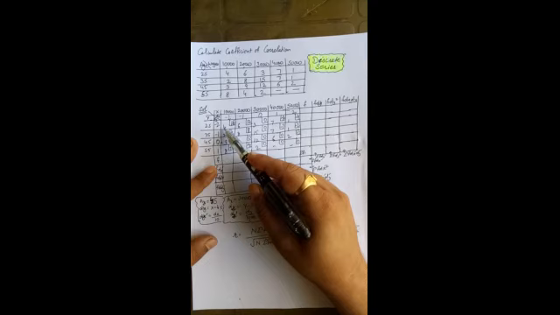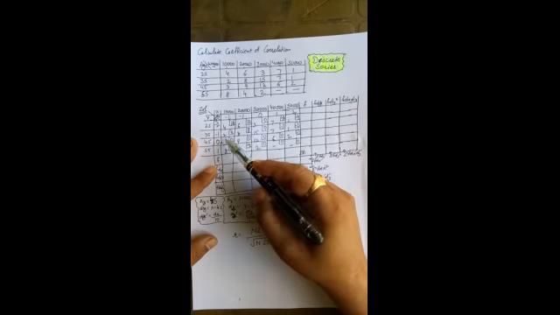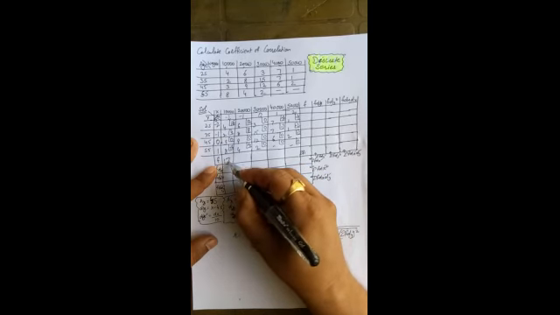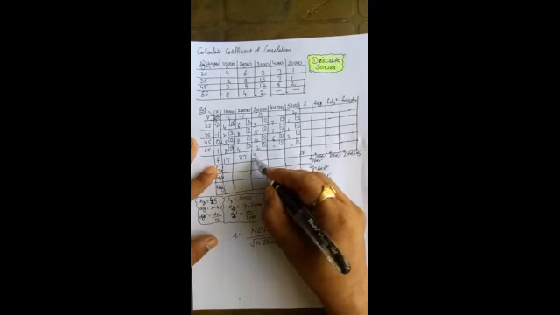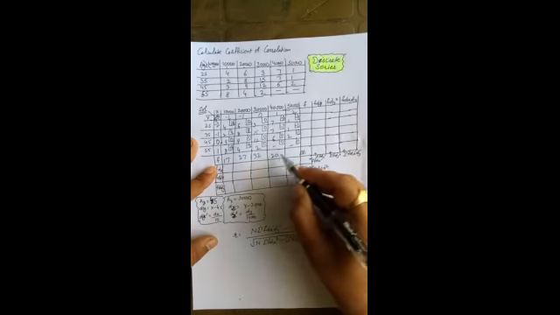So f is here, f is 4, 2, 3, 8, 6, 3, 9, 8, 17. Then it is 27, 32, 20 and 4.